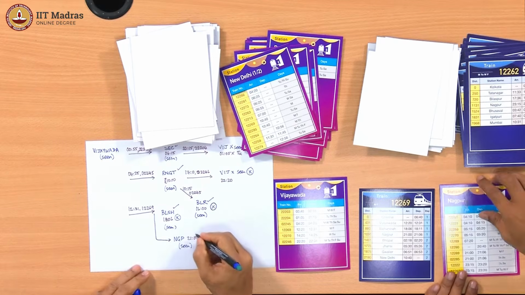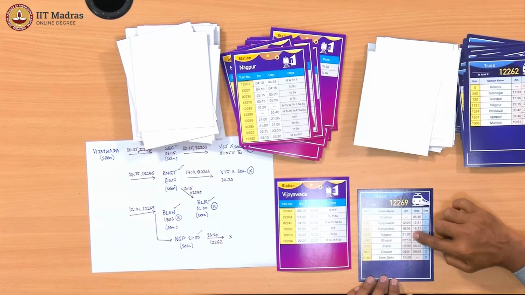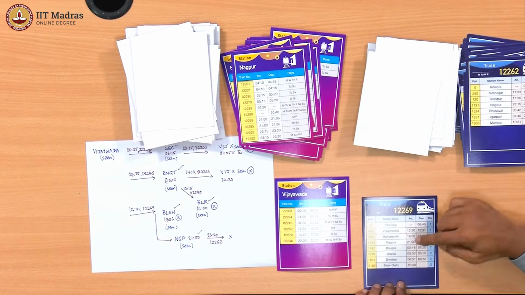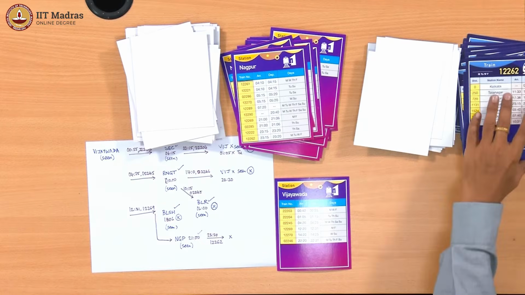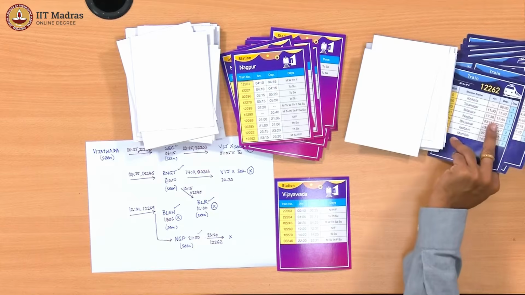Nagpur, tick mark. So we go back to Vijayawada. Come back to this train, 12269. But there's nothing after this, I think. Bhopal is on the next day. So we are done with this train. I put the train back, 12269, and we come back to Vijayawada.